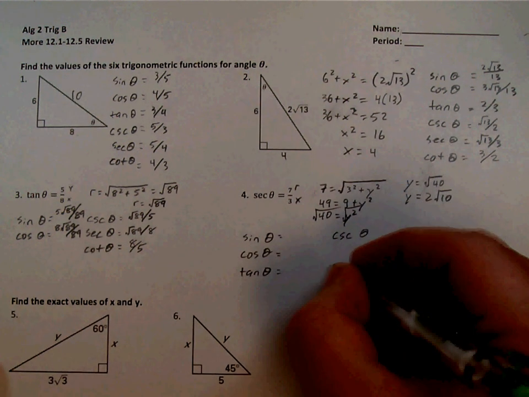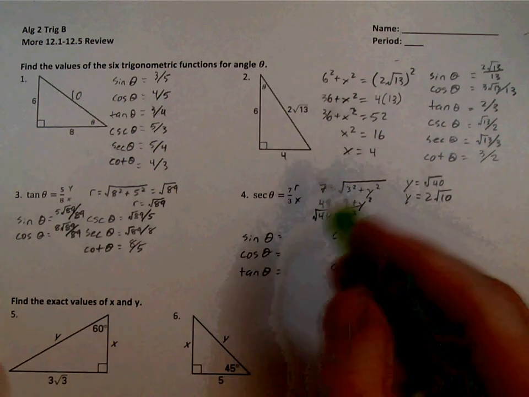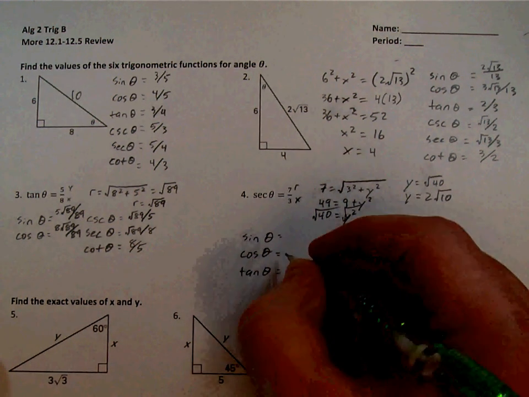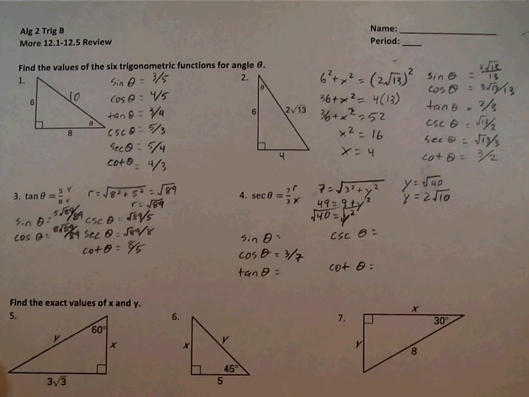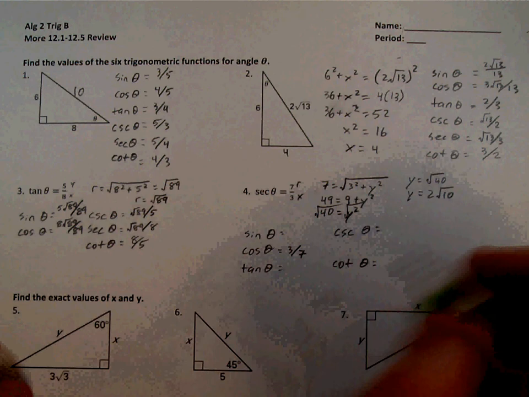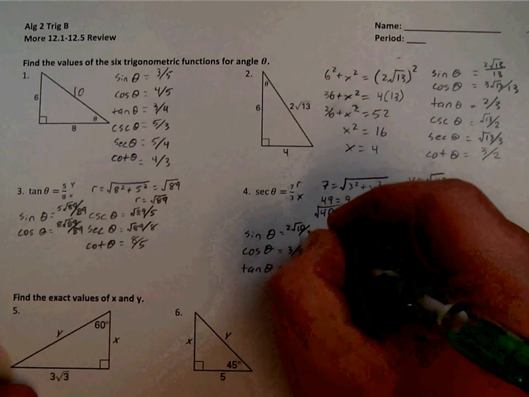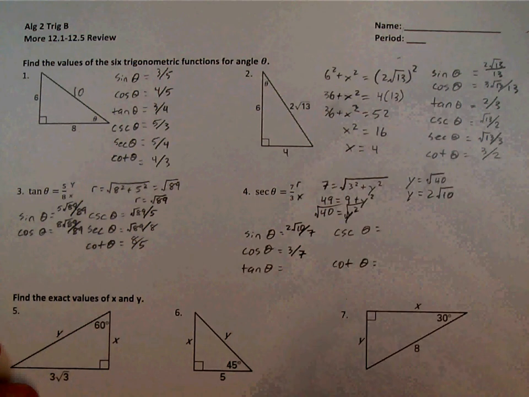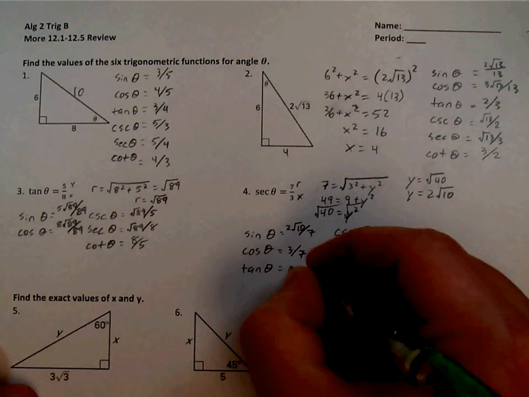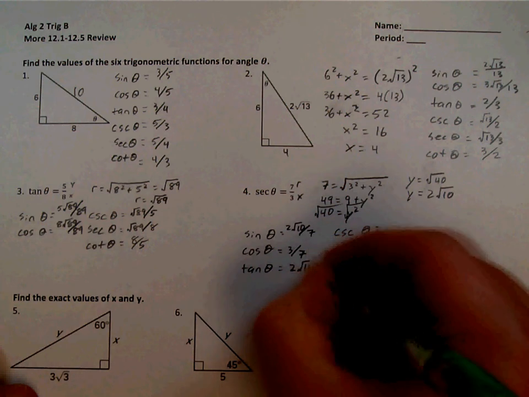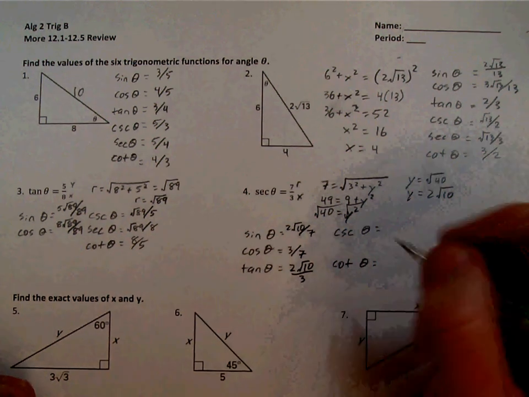I already know what secant is, so I'll skip that one. I could do the cosine right away. It's just a reciprocal, 3 over 7. So now sine would be 2 square root of 10 over r, which is 7. Tangent is y over x, so 2 square root of 10 over 3.